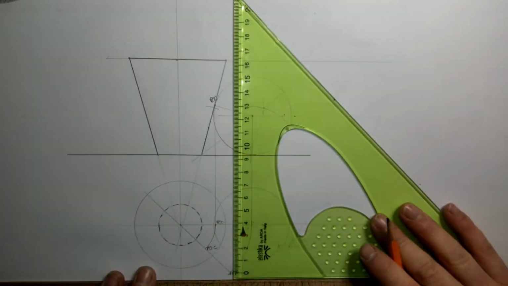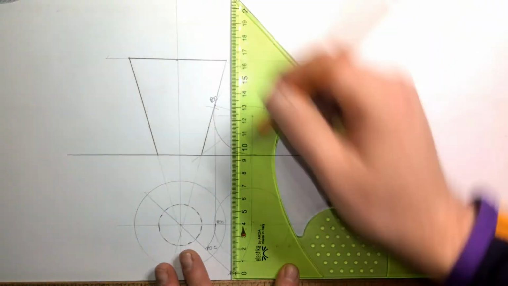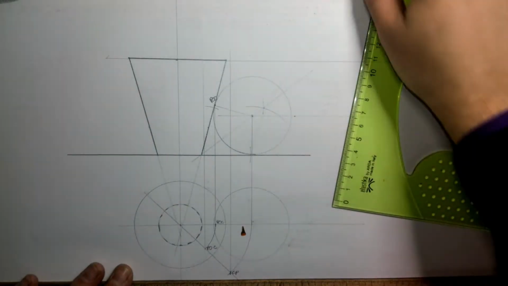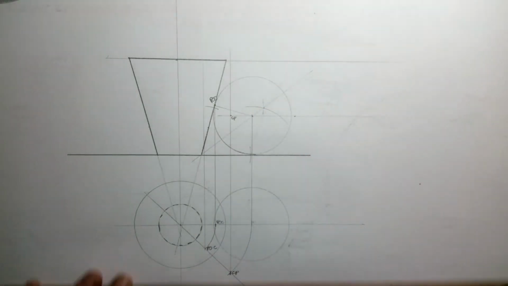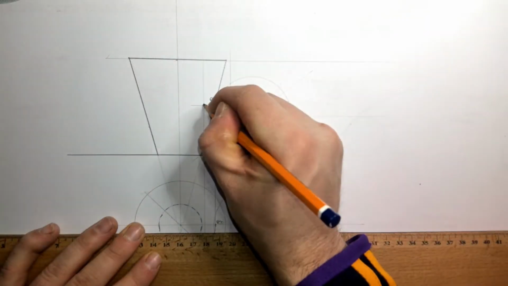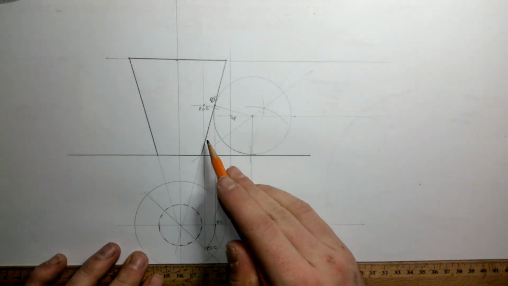There's the true point of contact in plan. So now we're going to bring both points straight back up to elevation. So here's the center point in elevation. And just go straight across from the point of contact in elevation. That's the true point of contact. Now we shouldn't have heavied in that line there.